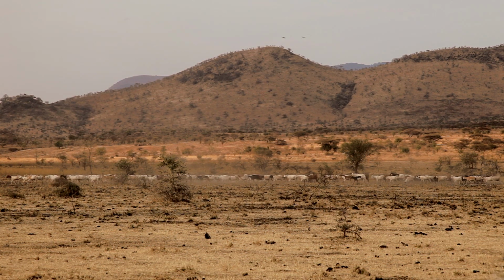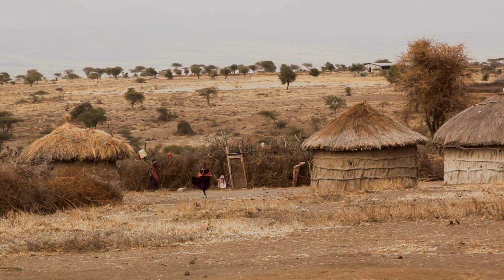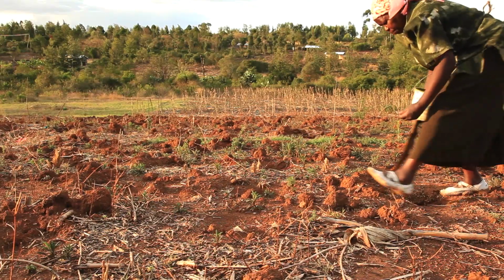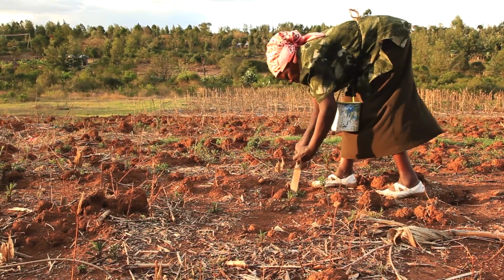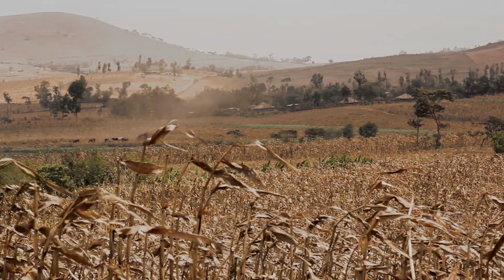Sub-Saharan Africa relies mainly on domestic food production. Over 90% of the agricultural production is accounted for by small-scale farmers. Pressure on the land increases.